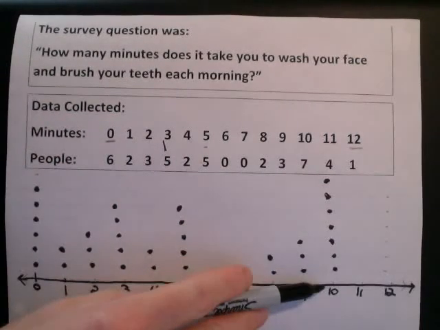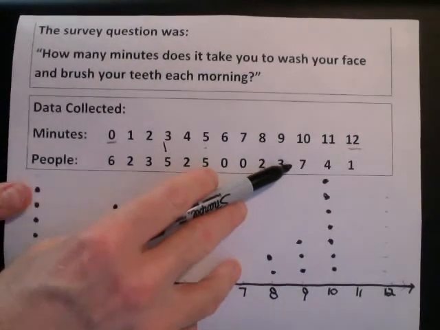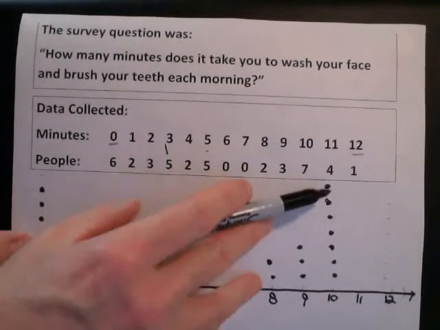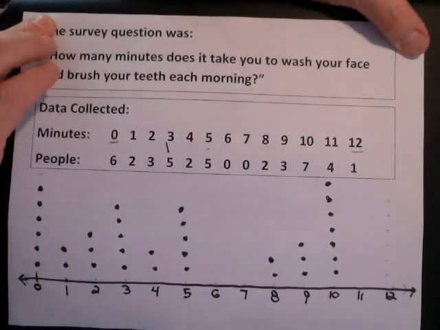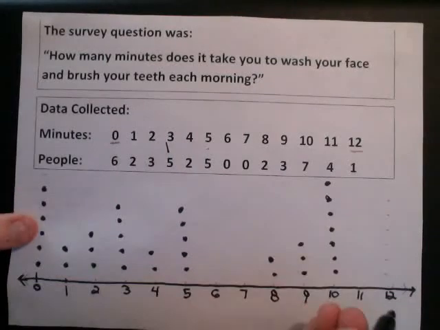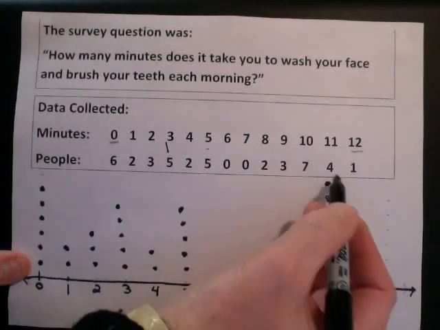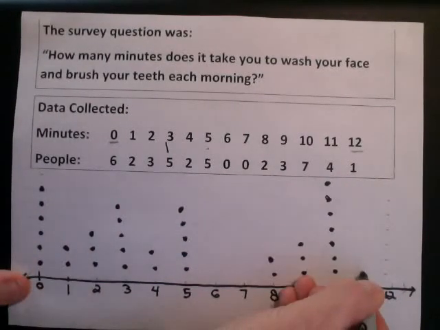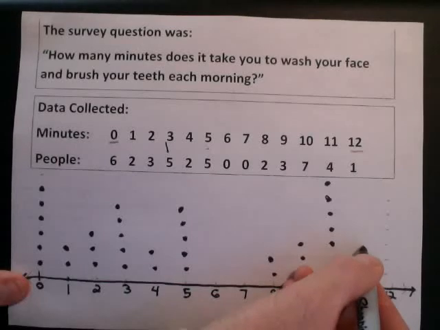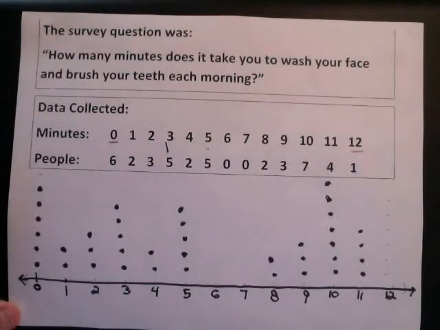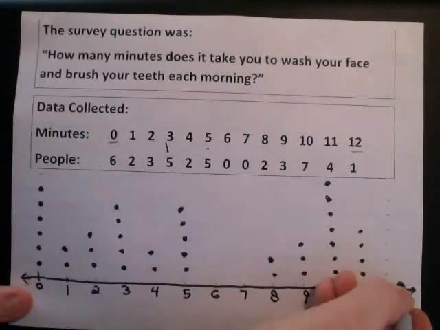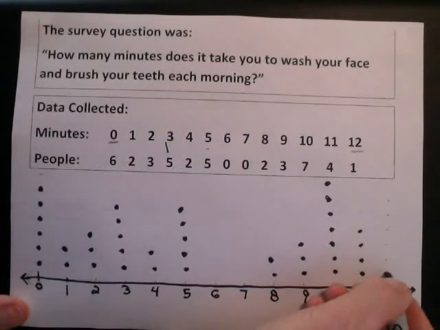So we have 7 dots because we have 7 people who spend at least 10 minutes washing and brushing. And then our last amount is, I'm sorry, 4 people spend 11 minutes. So 1, 2, 3, 4. And then 1 person spends 12. Okay, so they really take some time.